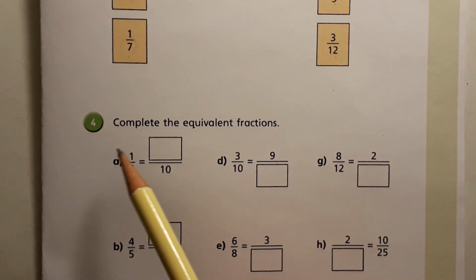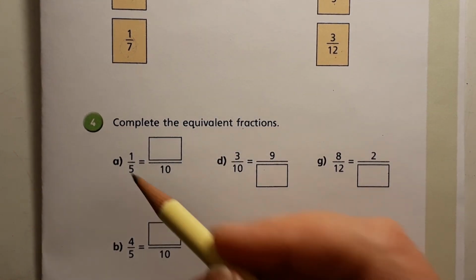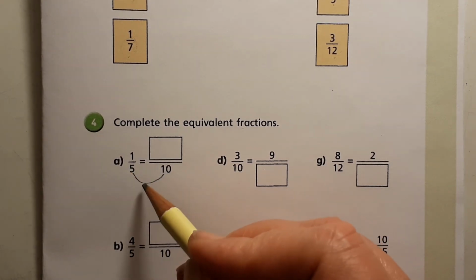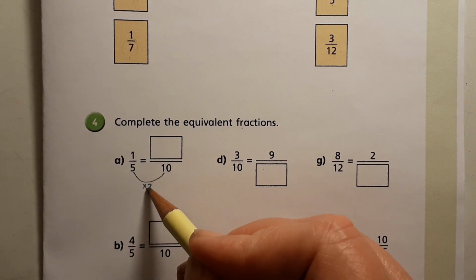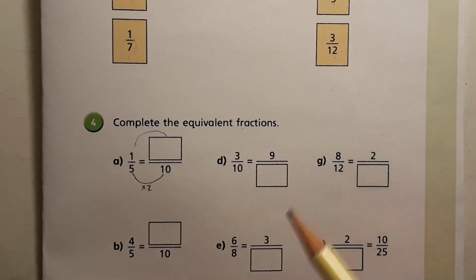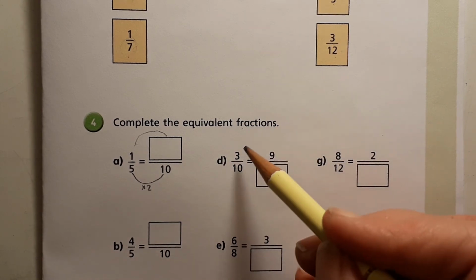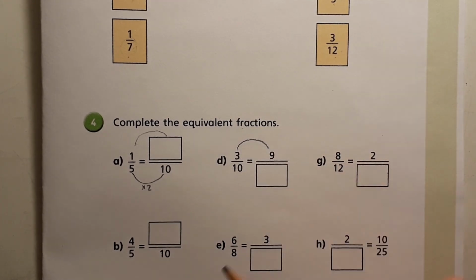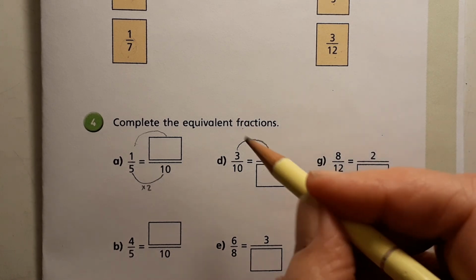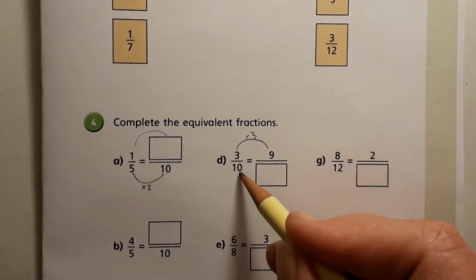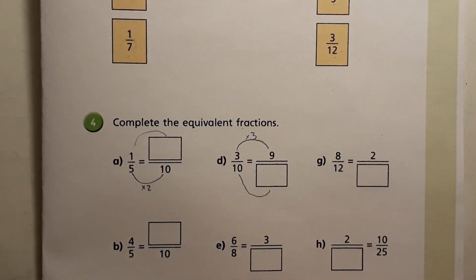So for 4, complete the equivalent fractions. We know that we need to see the relationship between 5 and 10, which is to multiply by 2, and whatever we've done to the bottom we're going to do to the top. Here we've got the numerator, and we can see the equivalent numerator of that fraction is 3, and here we know we do 3 multiplied by 3 is 9, so whatever I've done to the bottom, the top I need to do to the bottom.